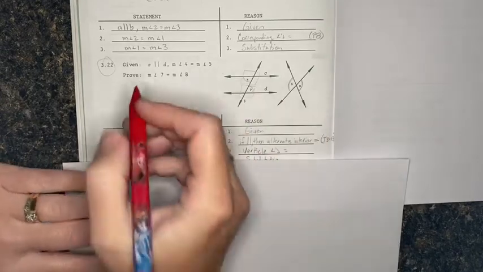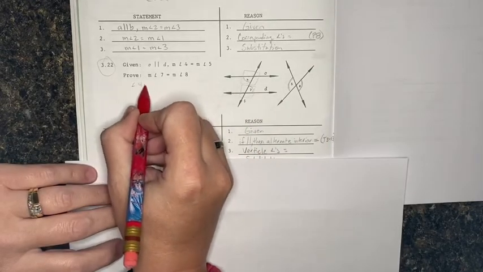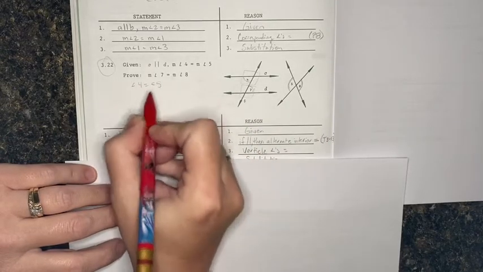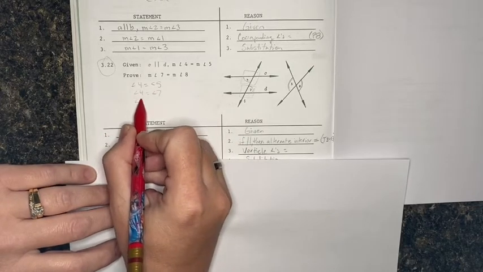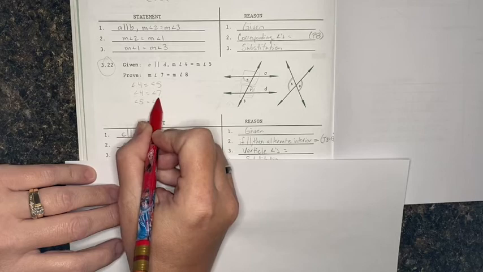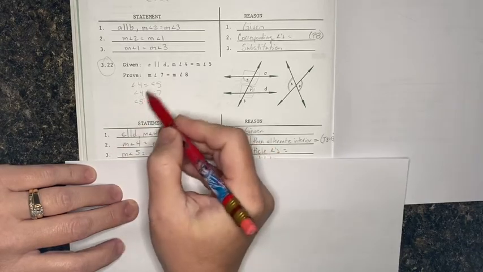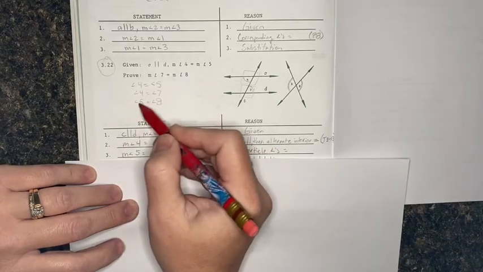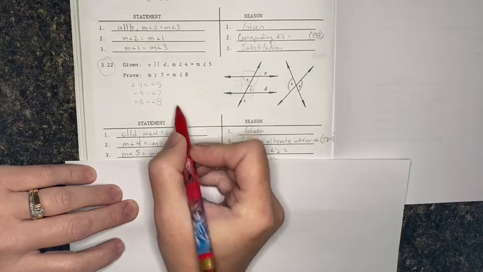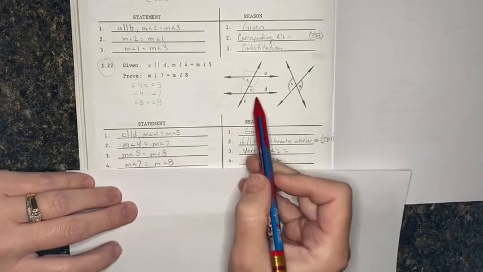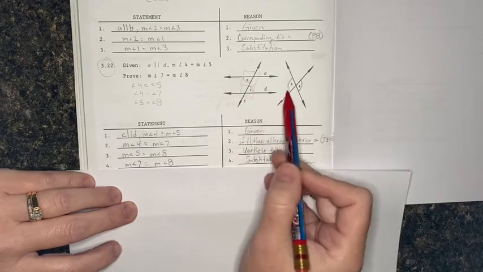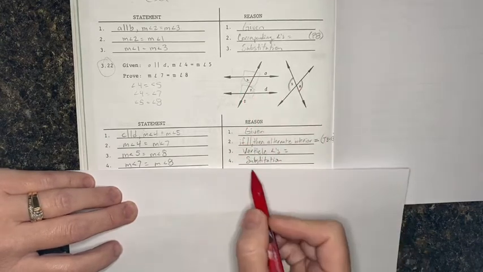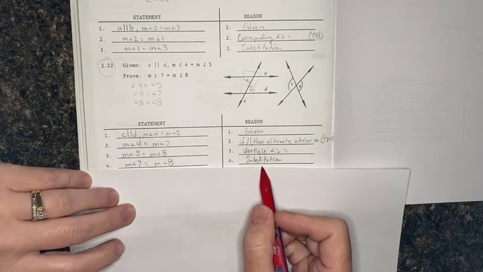Now we need to do our substitution, right? Angle 4 equals angle 5. Angle 4 equals angle 7. Angle 5 equals angle 8. Okay, these 4s and 5s can be interchanged, and then we end up with the measure of angle 7 being equal to the measure of angle 8, which we can visually see because we marked them, right? And we did that through substitution.